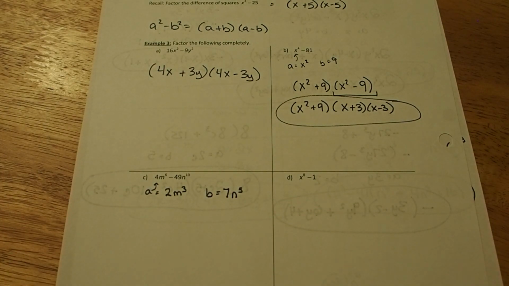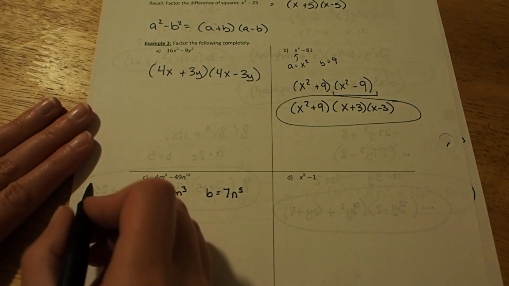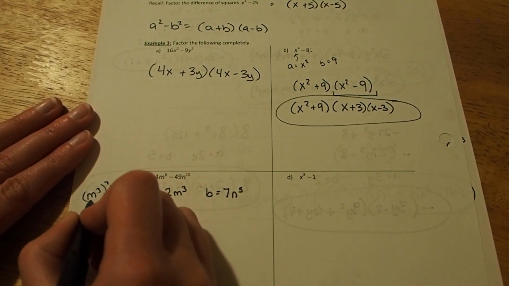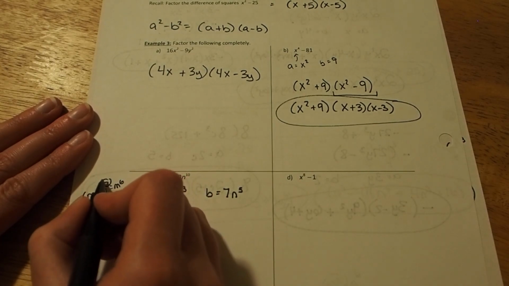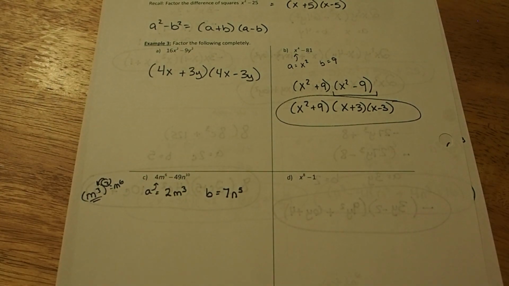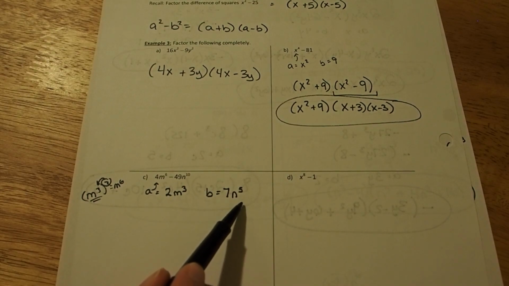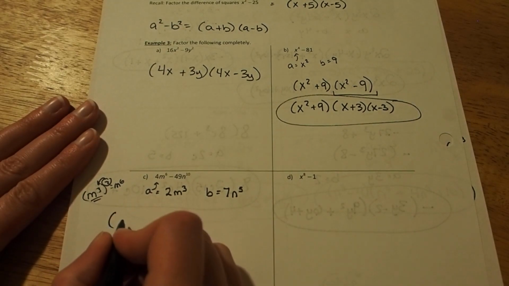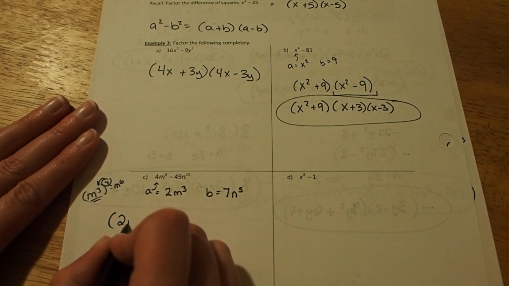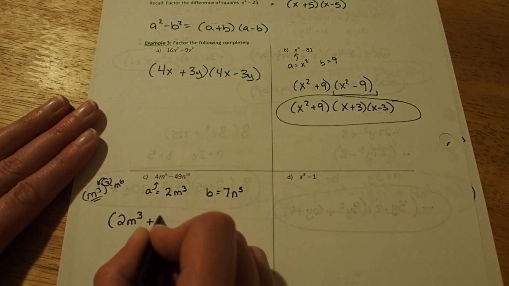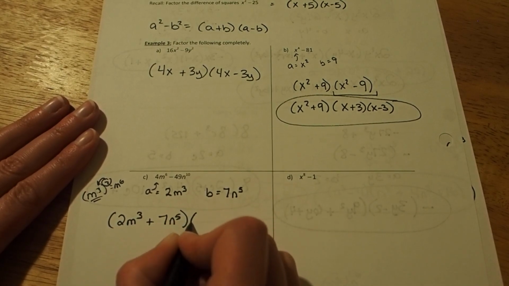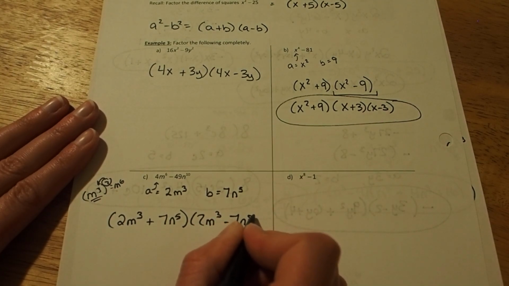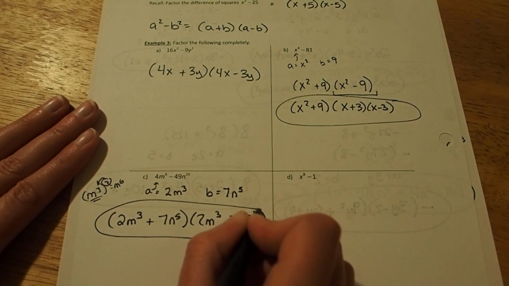Just for checking, remember that m to the 3rd squared is m to the 6th, right? So m to the 3rd is part of our a. When you square something, you multiply the power by 2. So n to the 5th, multiply the power by 2, gives me the 10 for the power. This is going to look like 2m cubed plus 7n to the 5th and 2m cubed minus 7n to the 5th. All right.